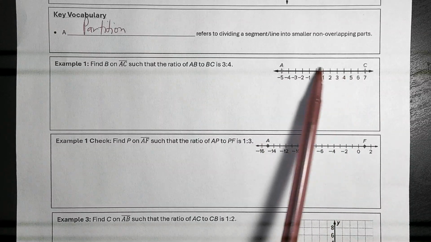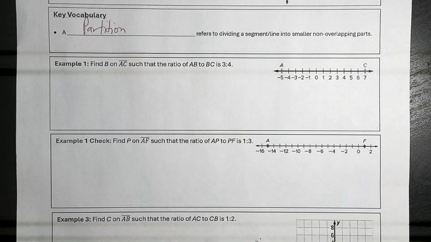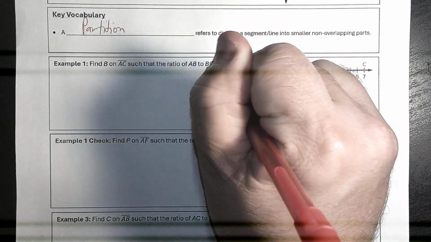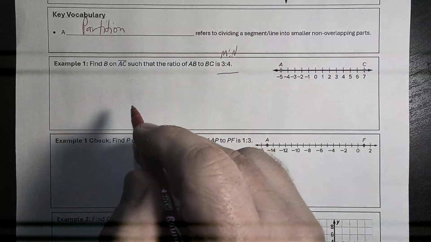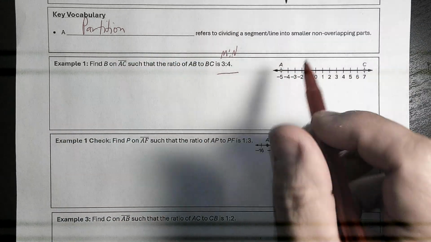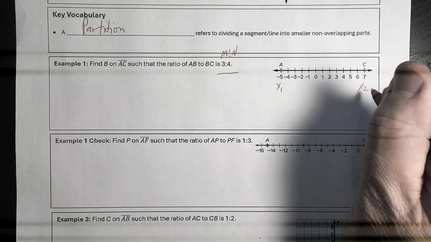B is going to be somewhere in between at a ratio of 3 to 4. So, as I said, your M is to the left, your N is to the right. So your far left point is your x of 1. Your far right is your x of 2.